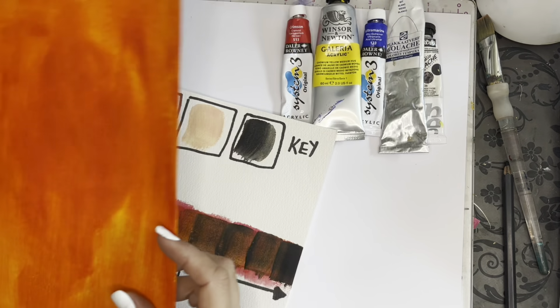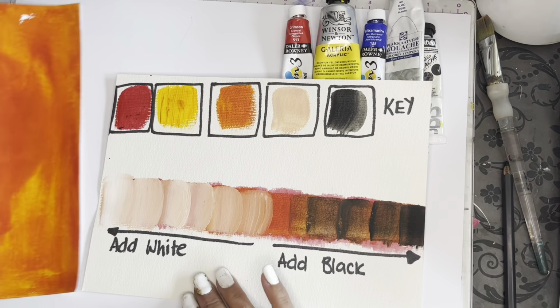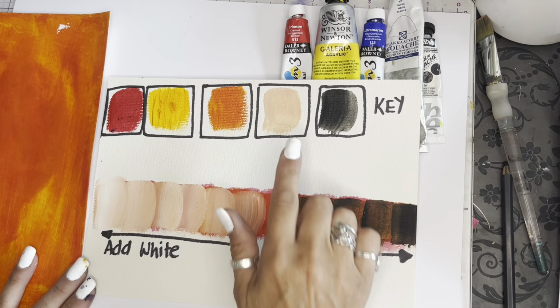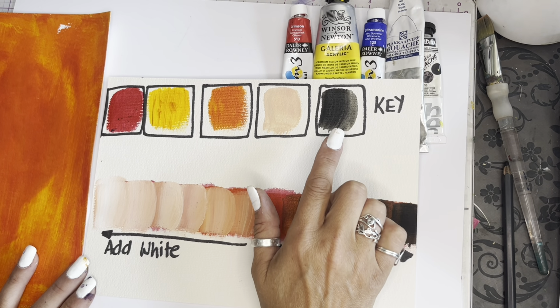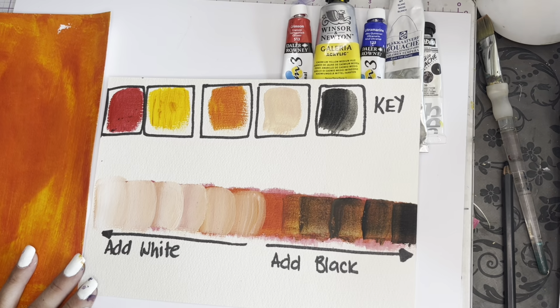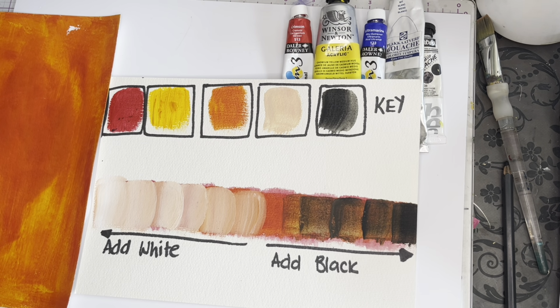Okay, so I started off with orange. I added white, that's meant to be white. I added white and black. So I tinted it and I shaded it.